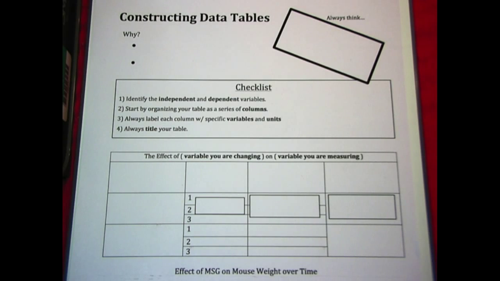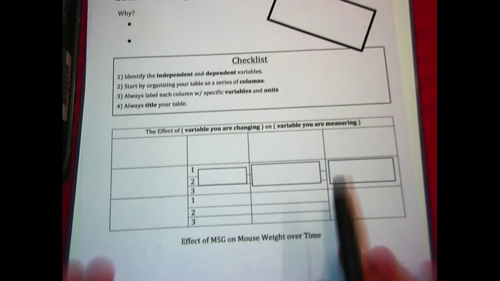Hey guys, it's Mr. Wolfe here, and I'm going to be going over constructing data tables. And so I know you guys have worked with data and data tables plenty of times in your science classes in the past. But throughout this year, you guys are going to be planning investigations and building data tables from scratch, without a template like this, just from scratch.